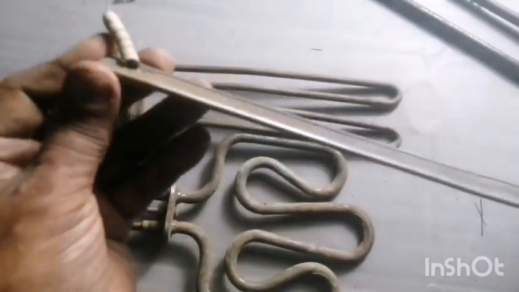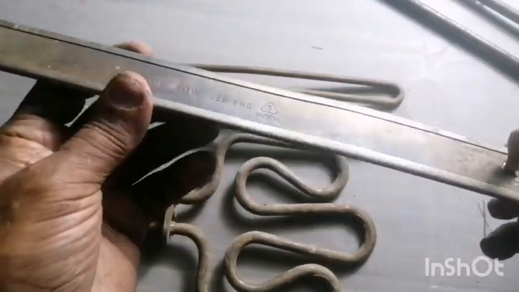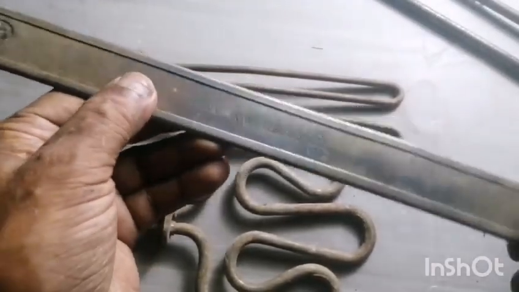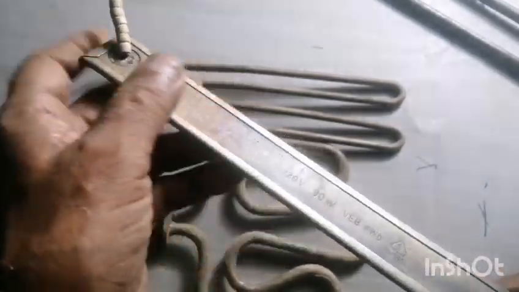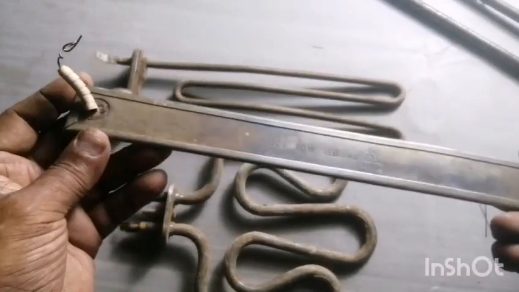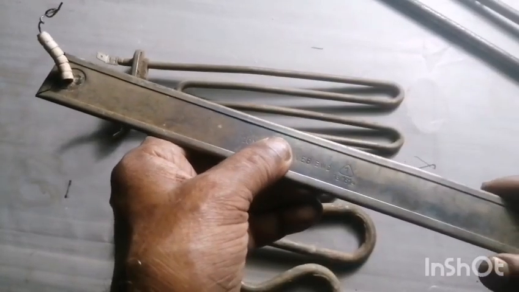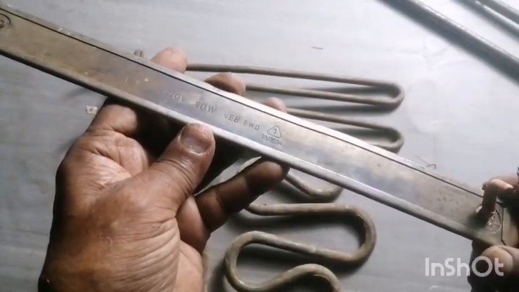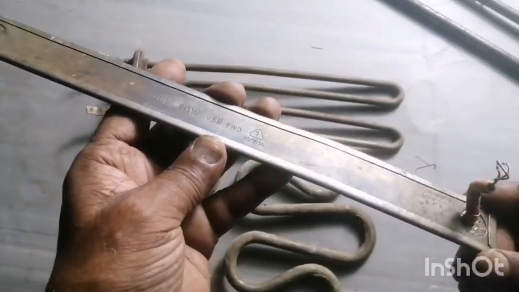But what do you think about this dry heater? Here you see that this has two connections of nichrome wire, but it is done under mica.